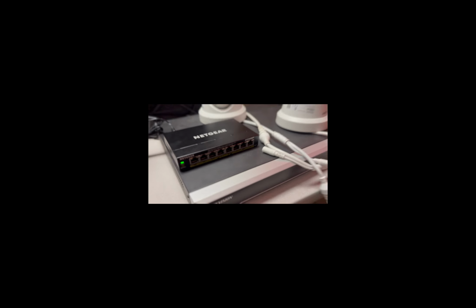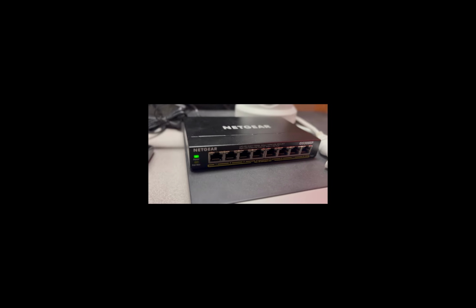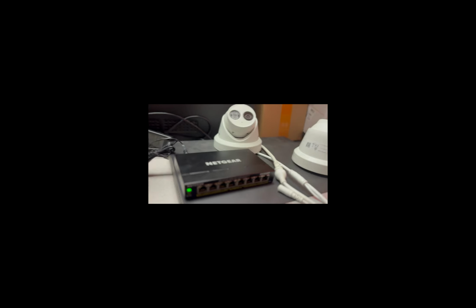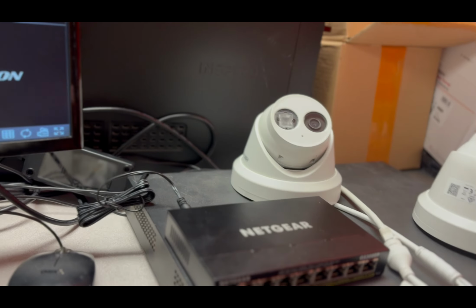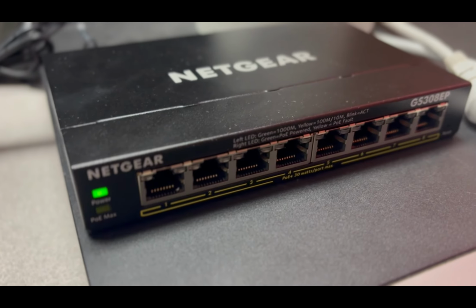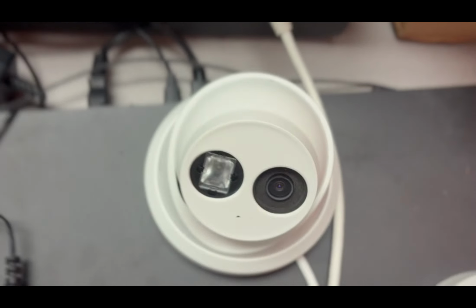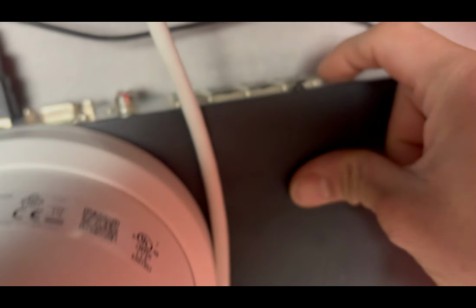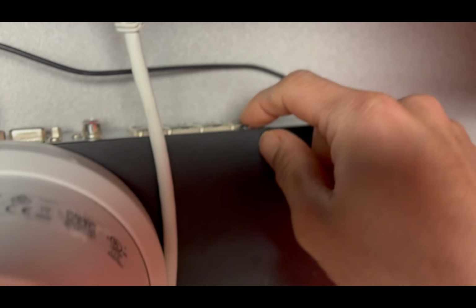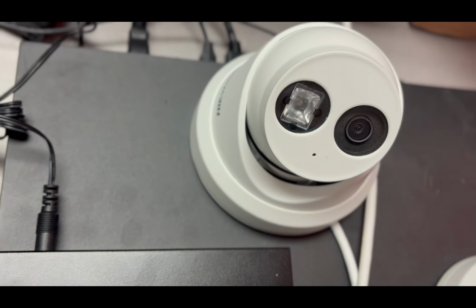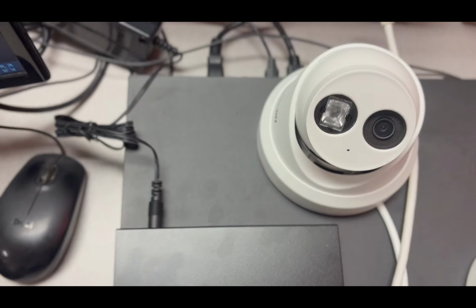I have one NVR here, two cameras, one PoE switch and a laptop monitor for the display. Today what I'm gonna do is connect these two cameras to that PoE switch, and then the PoE switch to one of the PoE ports on the NVR, and see how it works.